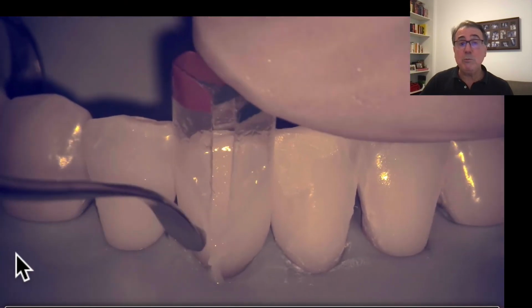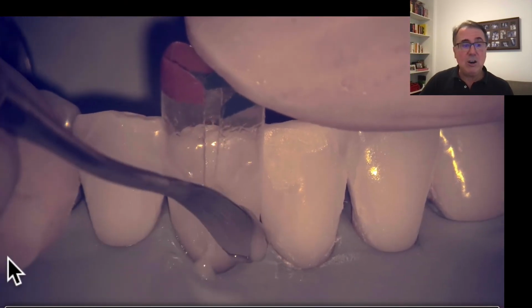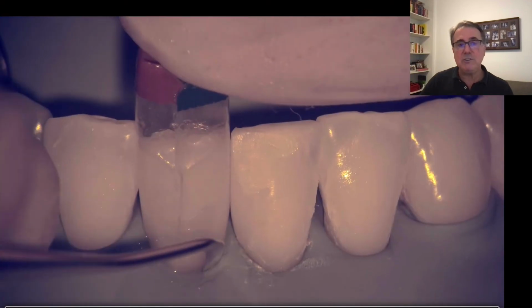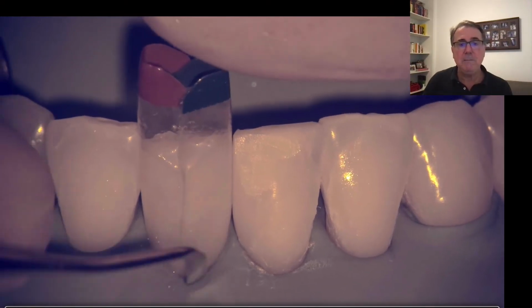Of course, there will be a lot of excess on the buccal surface and the lingual surface. Okay? There will be a lot of excess. There's no problem. Don't worry about that. Because on the buccal surface and on the lingual surface, it's very easy to remove. We won't have excess on the cervical area inside the interproximal space. Okay? Which is the most important thing. You see?